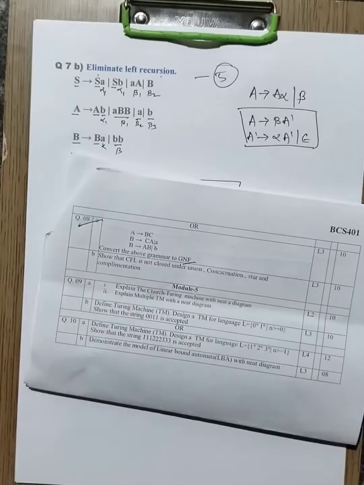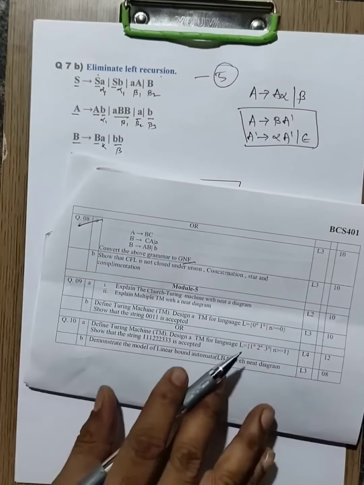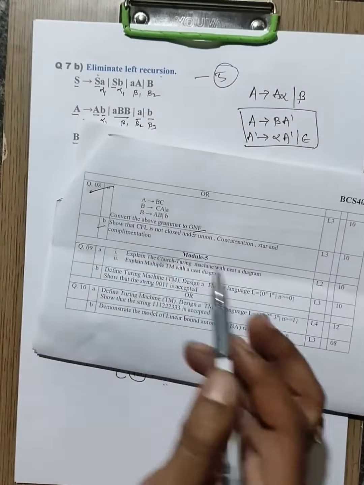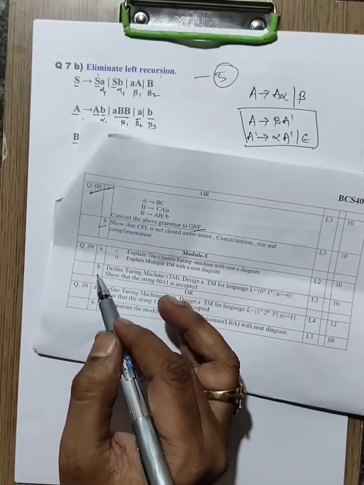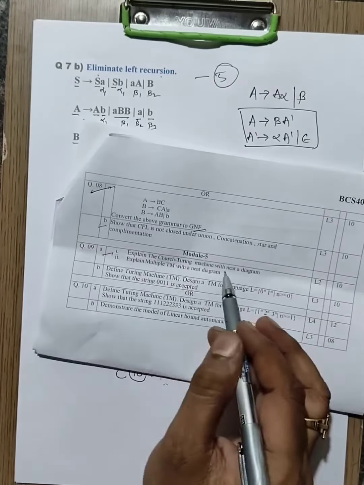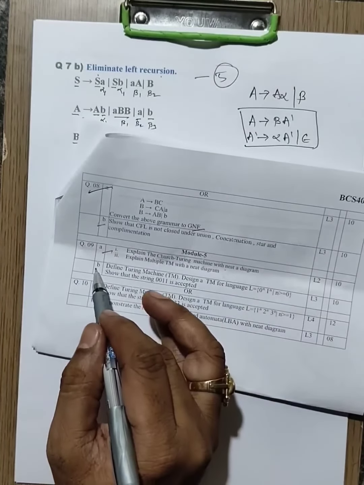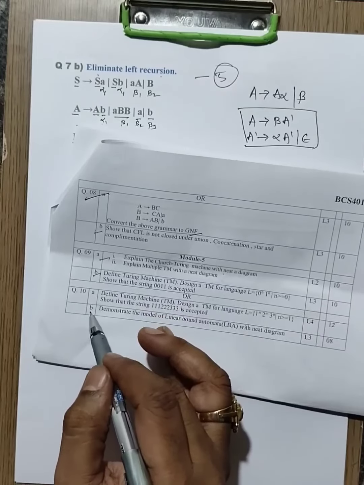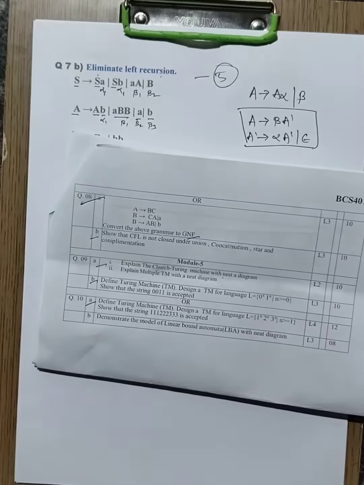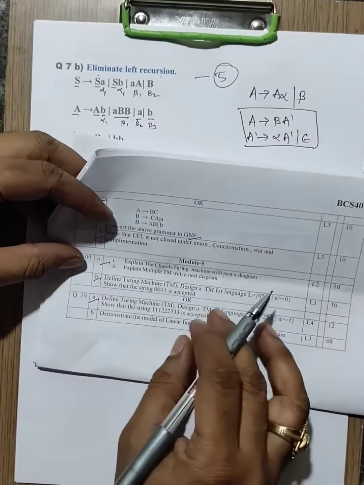Question number 8A, this question is answered for 10 marks. Question number 8B is a theory question. Question number 9A is a theory question; you can read the textbooks. Question number 9B and question number 10A are both numericals. Both are Turing machine examples.